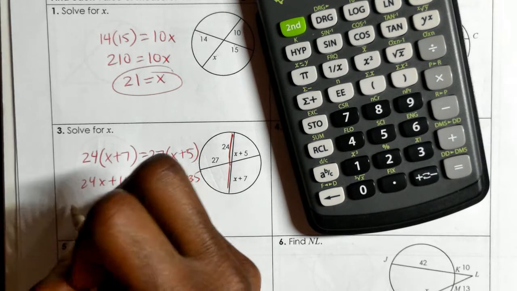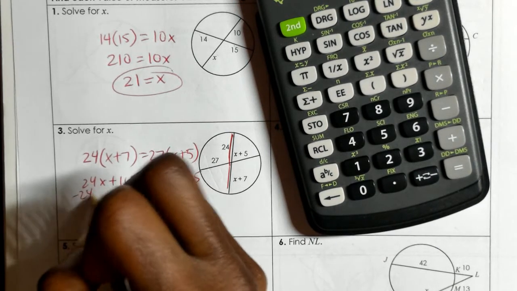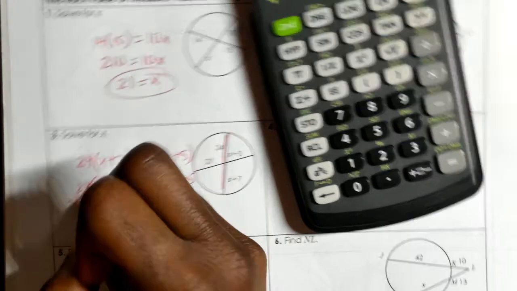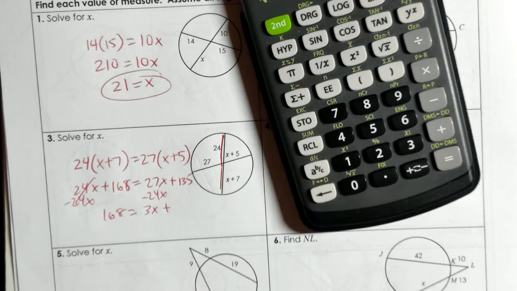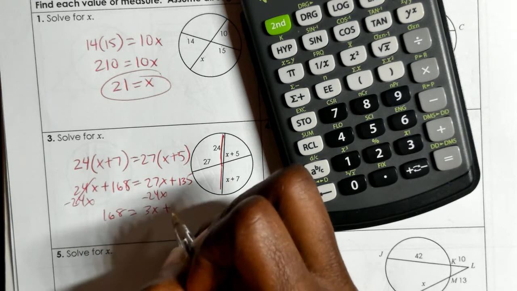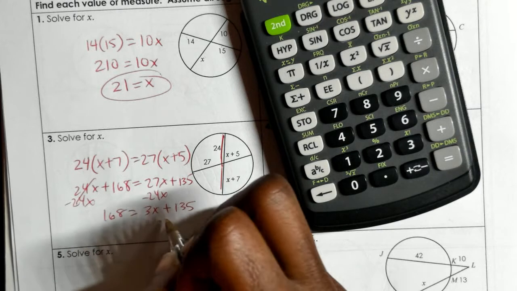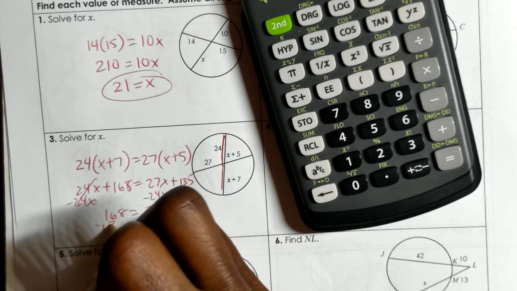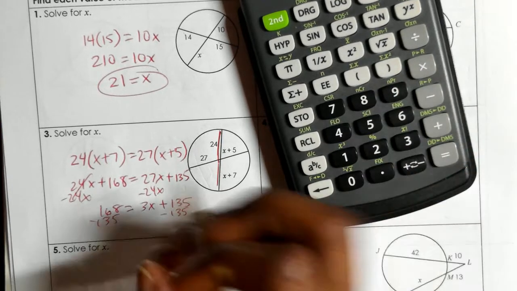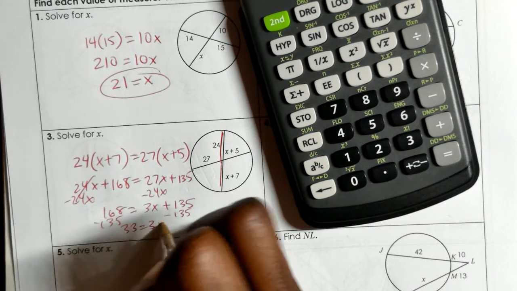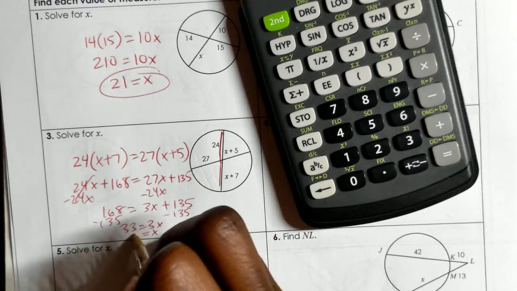So if I want to move my x terms first, I have to subtract 24x from both sides. So 168 equals 3x plus 135. Subtracting 135 is 33. So dividing by 3, x is 11.